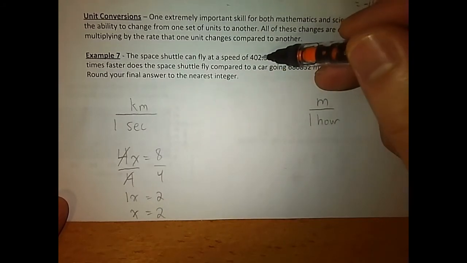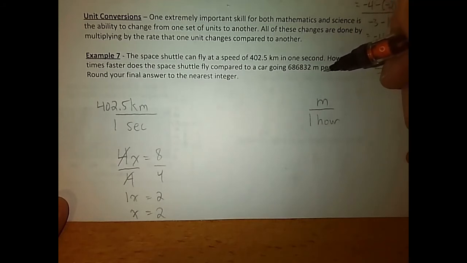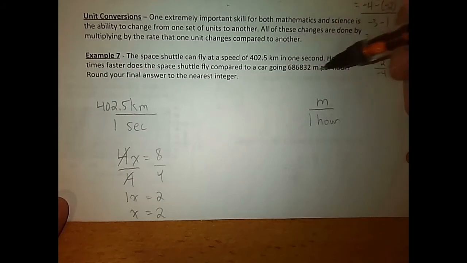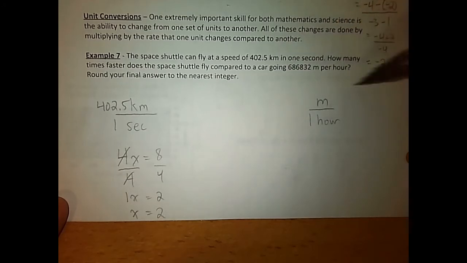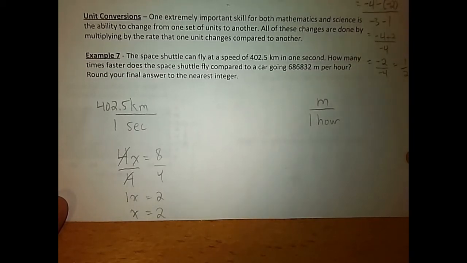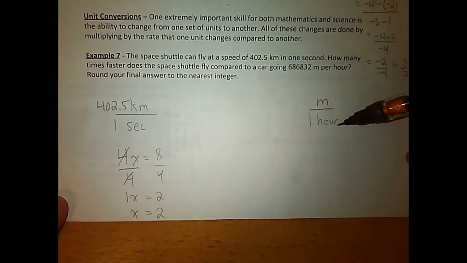So we have, in our case, 402.5 kilometers, and I want to compare it to this number, meters per hour. So if this is kilometers per second, I want to compare it by changing this to meters per hour, and then we'll compare the numbers to see which one is faster. We could also turn this to kilometers per second, and I can do that afterwards. So we know our rates here, our rate of change, kilometers per second, meters per hour. So now I just have to multiply them by their conversion rates.